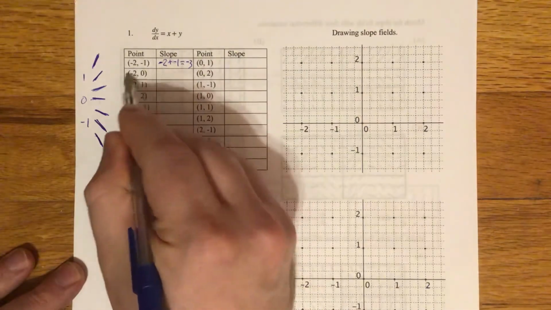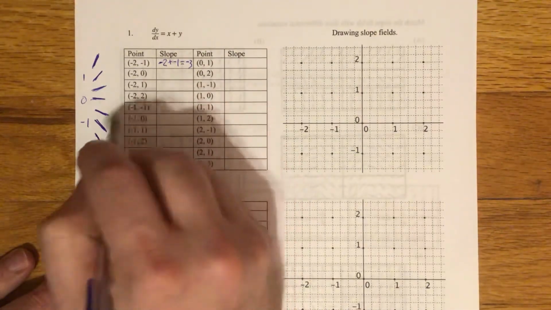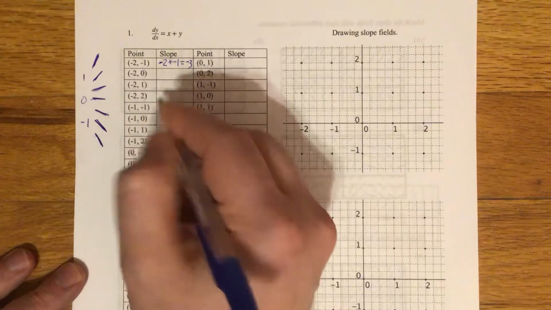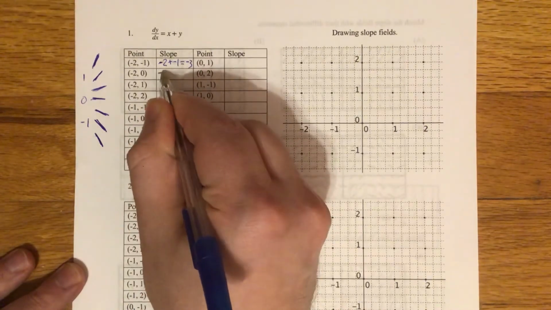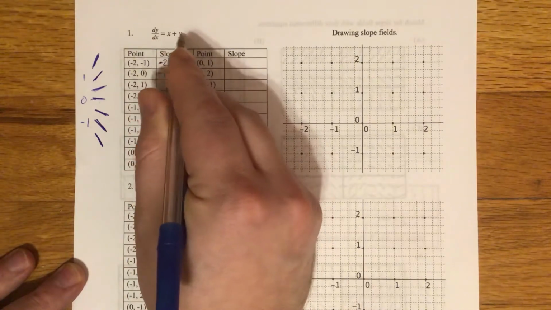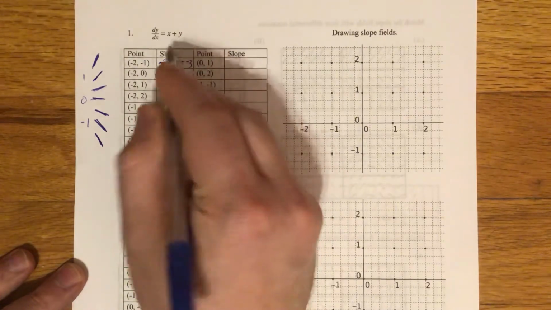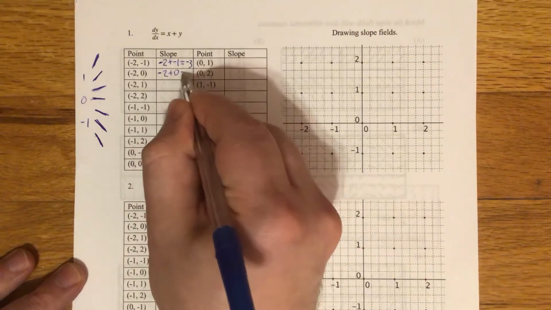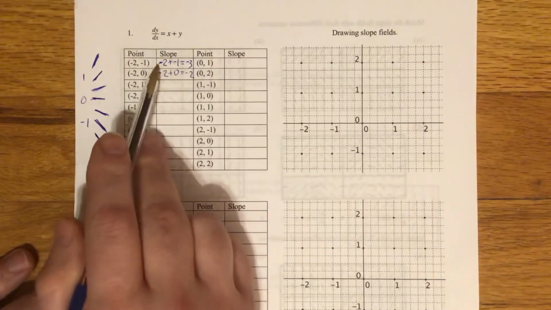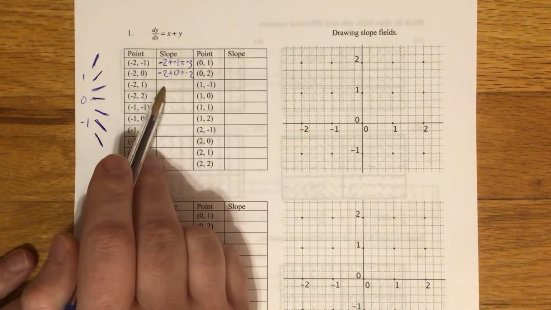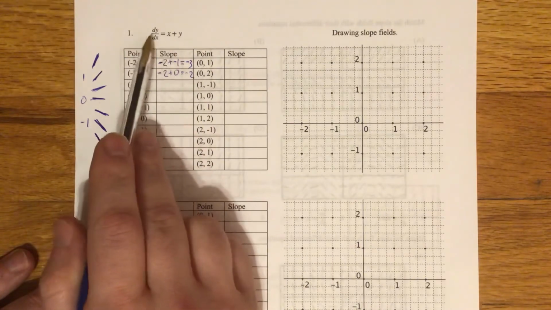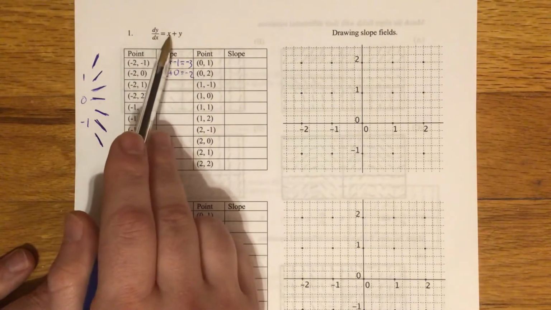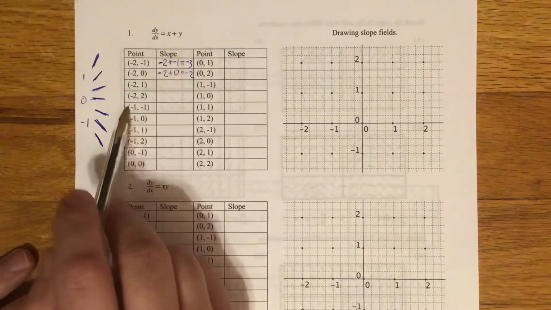For the next point, negative 2, 0, would be negative 2 plus 0, so x plus y. The slope at that spot is negative 2 plus 0, which is negative 2. Now, I'm not going to keep showing these because it would take forever to write. Basically, according to this equation, the way I get the slope of the function is just to add the x to the y. So I'm going to keep doing that.